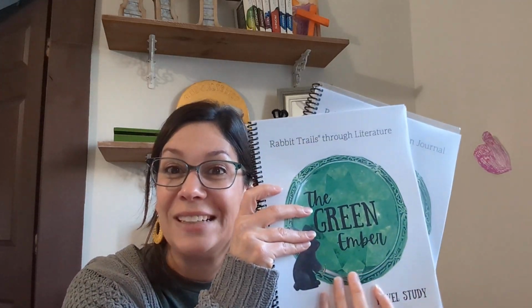I am so incredibly happy with how it all turned out, and we love The Green Ember. I know The Green Ember is huge in the homeschool community, and I love that. We tried reading this as a read aloud before we did this novel study. I think I got three chapters in, and my son kidnapped the book from me and read it himself within the next week or so, where it would have taken us several weeks to get through as a read aloud. So he fell in love with it.